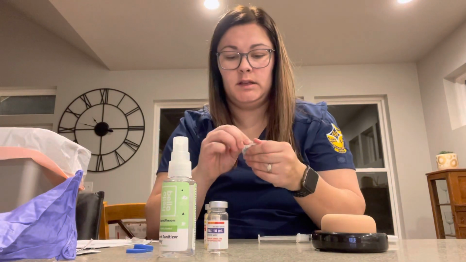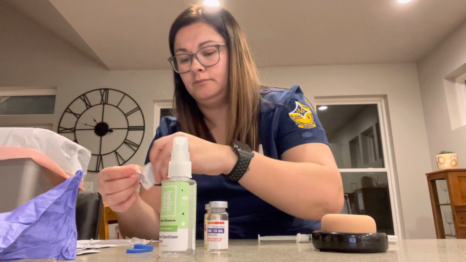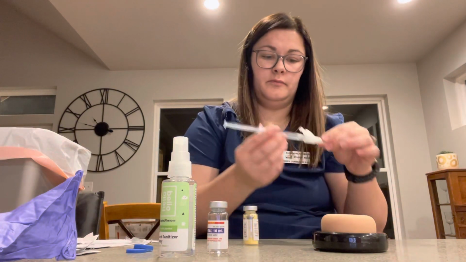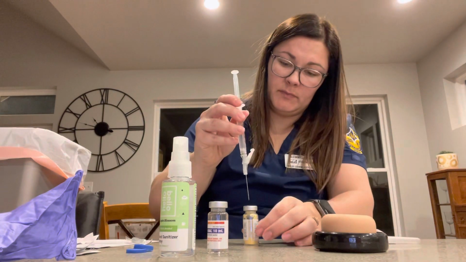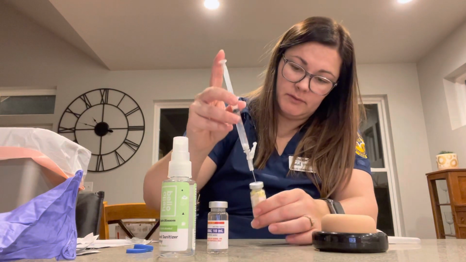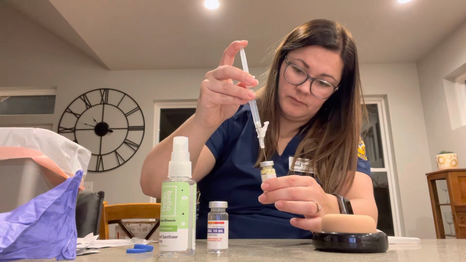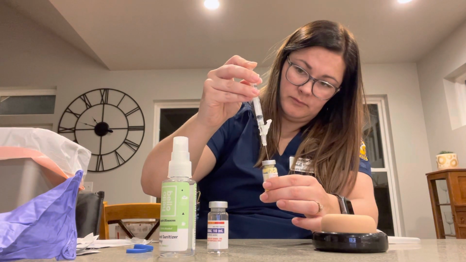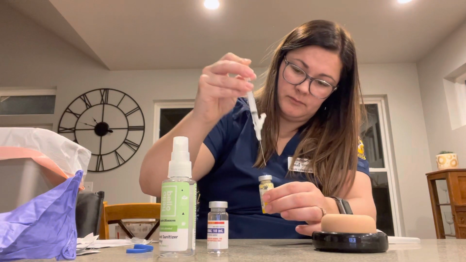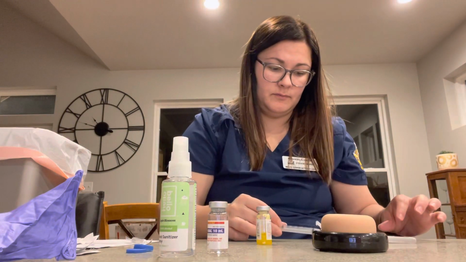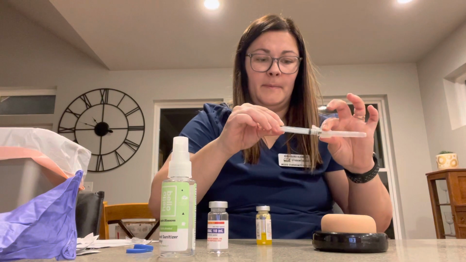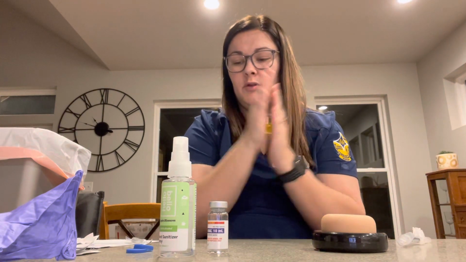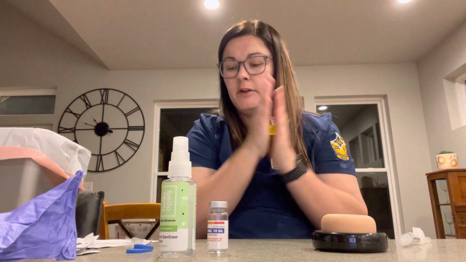I will then re-cleanse the medication vial. Uncap and add the diluent. We'll then recap and gently roll the medication between my hands, making sure not to vigorously shake.